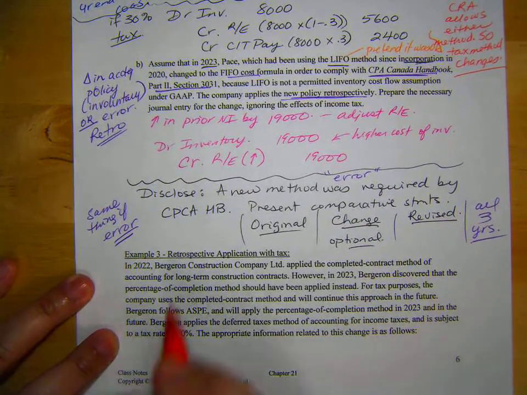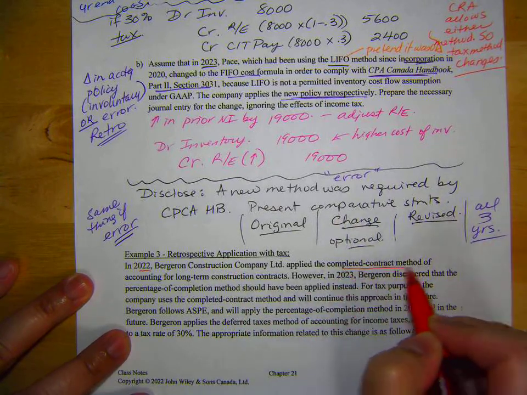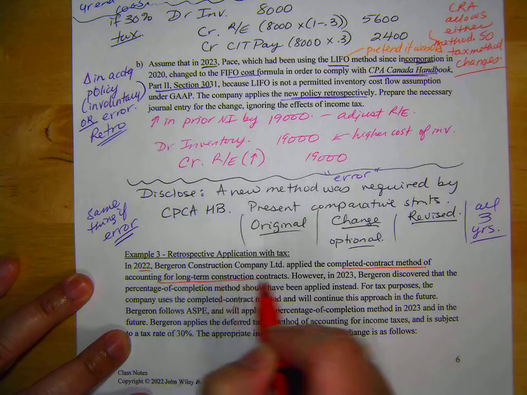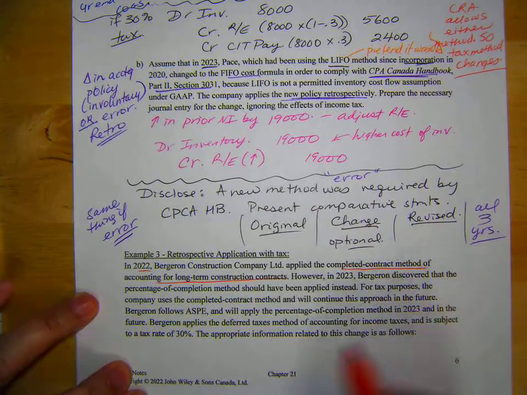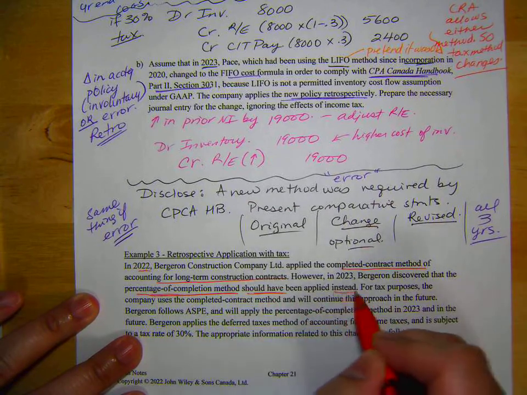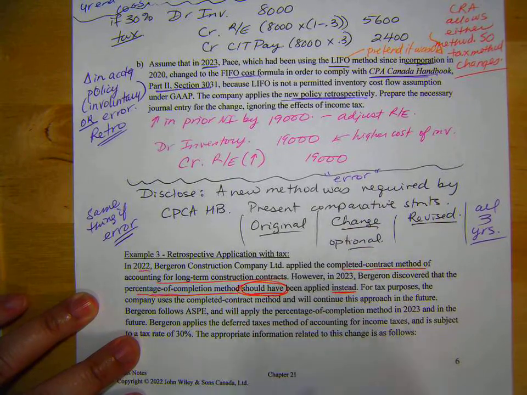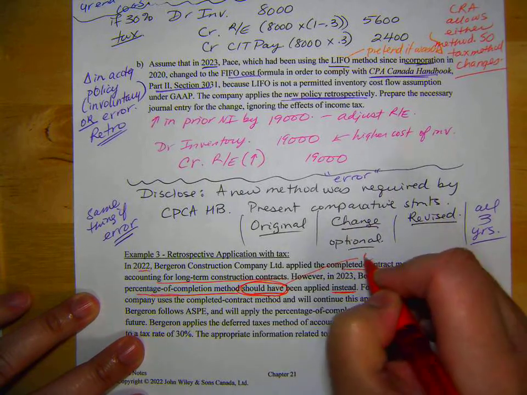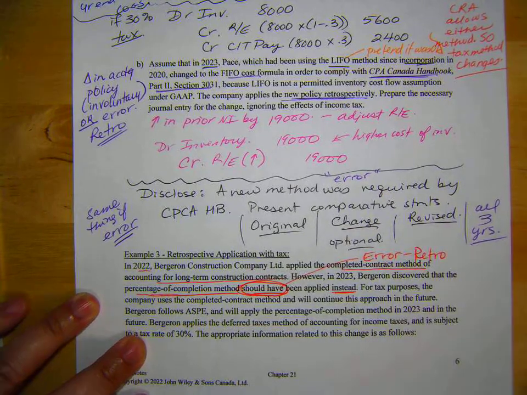So, let's do that. In 2022, Bergeron Construction Company applied the completed contract method of accounting for long-term constructions. However, in 2023, they discovered percentage of completion method should have been applied instead. Okay, so that should have, what does that tell you right away? If you should have done this instead, that's an error. So we have to do retro.